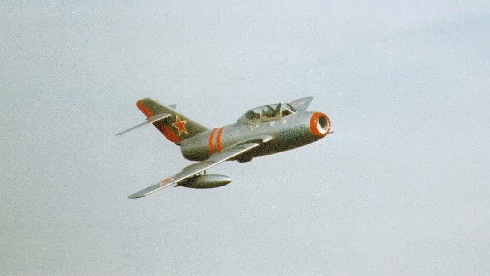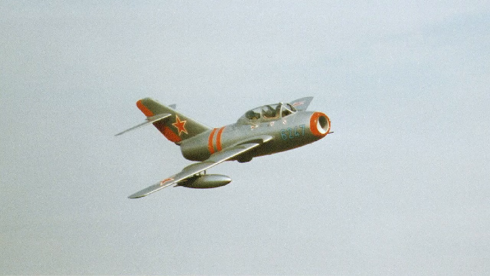Possibly one of the most important but least publicized uses of this engine was its incorporation into the Russian MiG-15 aircraft, which was so effective in the Korean conflict.